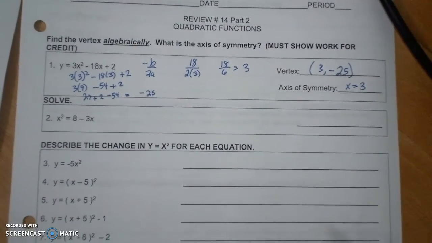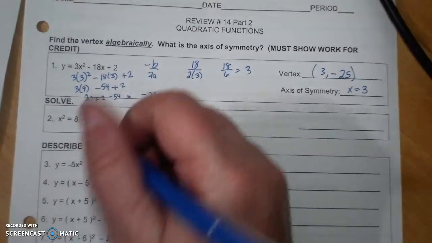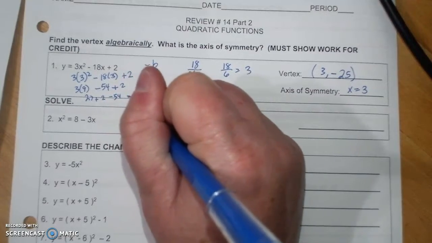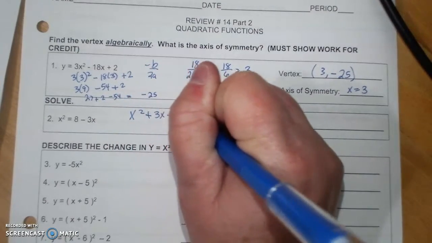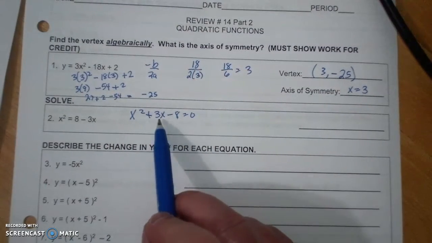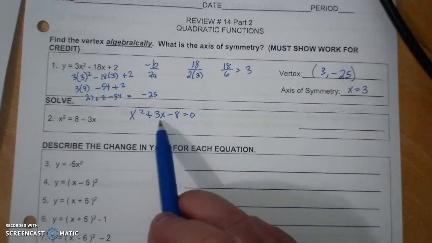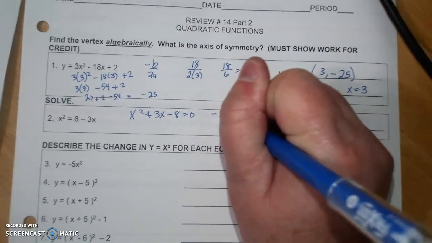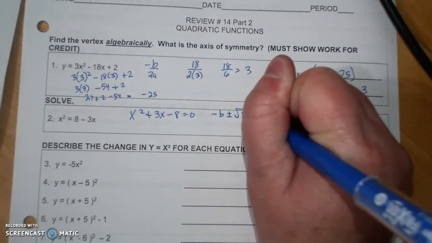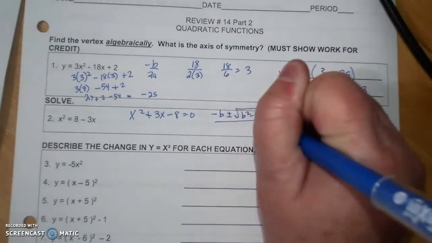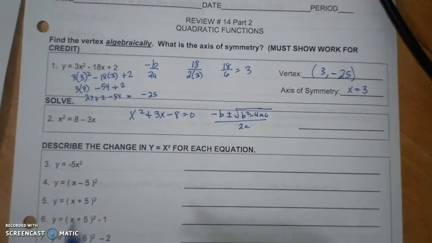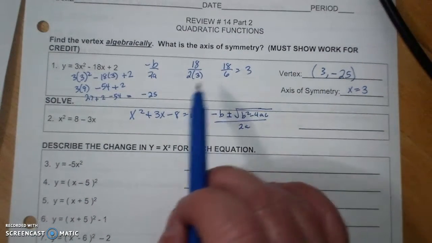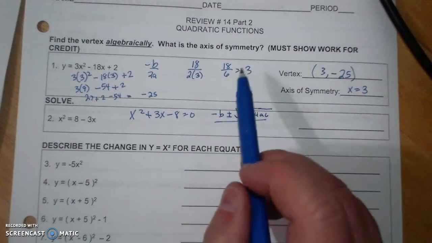Make sure whenever you're solving quadratics that you are setting them equal to 0. x squared plus 3x minus 8 equals 0. Factors of 8 that add up to 3 or subtract in that case, but there's not going to be, so I'm going to have to do opposite of b plus or minus the square root of b squared minus 4ac, all over 2a. You can do it on the calculator or quadratic.